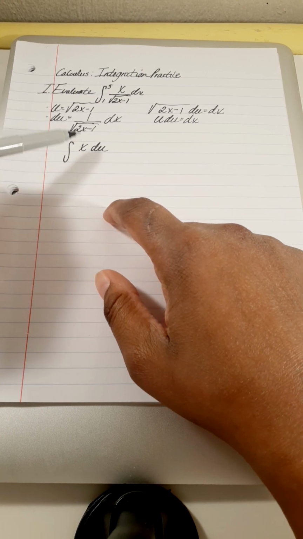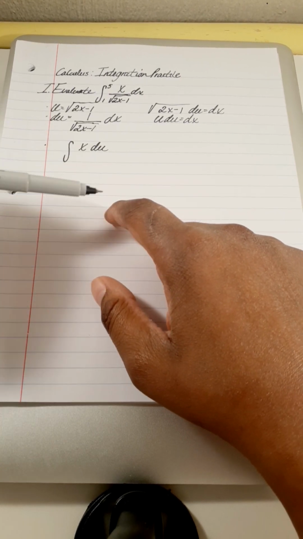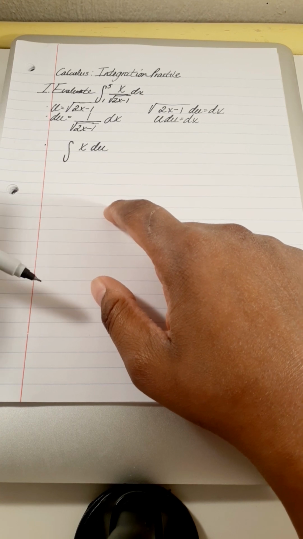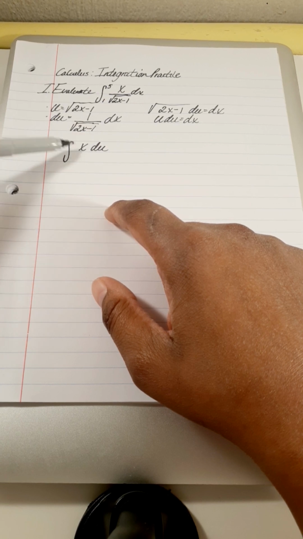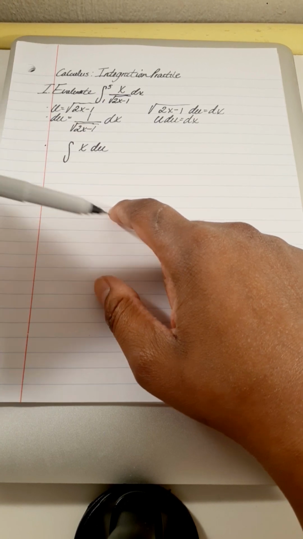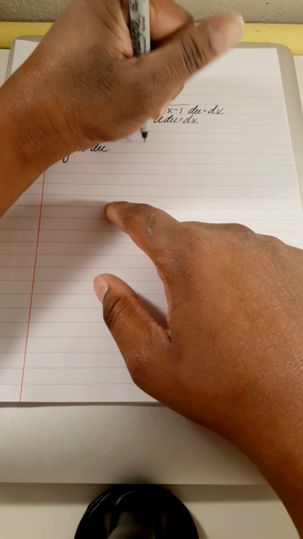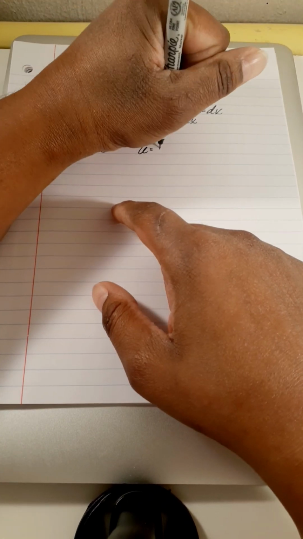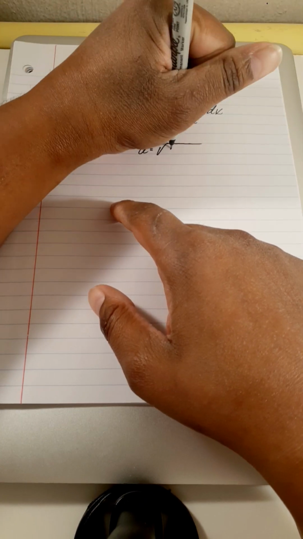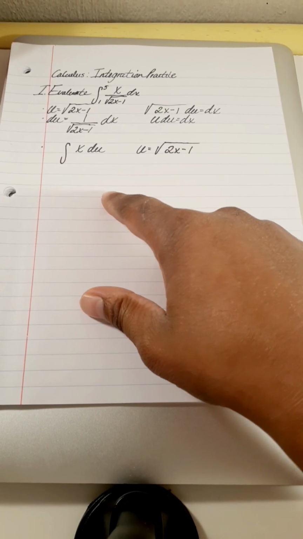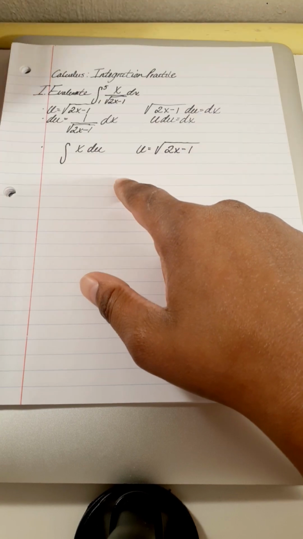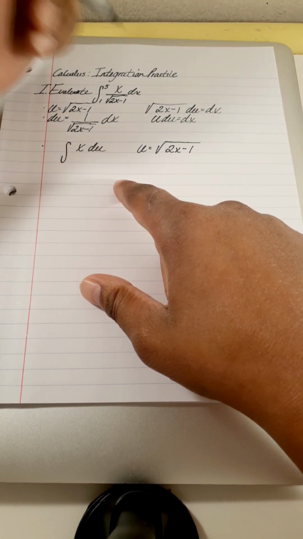However, just because the original variable is hanging around in there after you've done the substitution doesn't necessarily mean you did anything wrong. Sometimes what you may need to do, which is what we need to do in this case, is take our substitution, u is equal to the square root of 2x minus 1, and solve that substitution for x. That way we convert everything in terms of u. Sometimes it just takes solving for that variable using the substitution, and that's what makes integration so complicated, because you really don't know what you're dealing with until you get the problem.